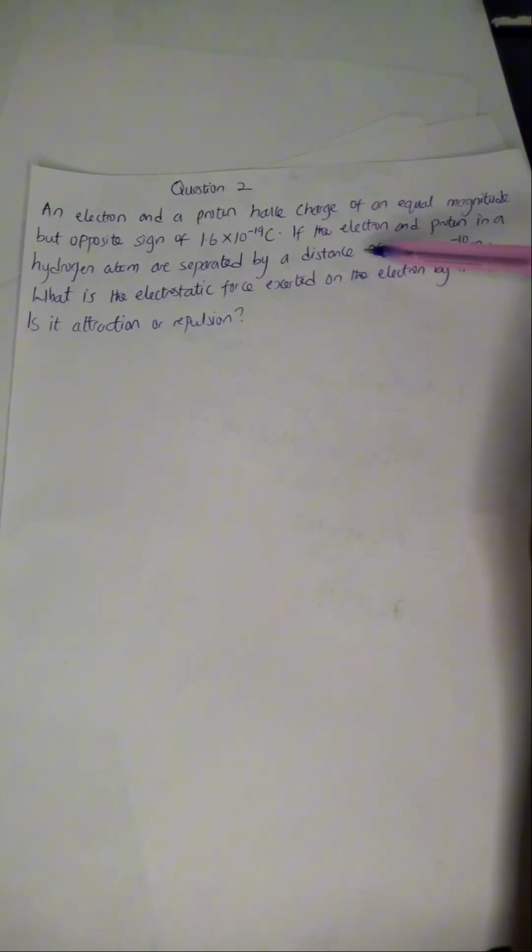So now we have another question, and the question is: an electron and a proton have charge of an equal magnitude but opposite sign of 1.6 times 10 to the power minus 19 coulomb. If the electron and proton in a hydrogen atom are separated by a distance of 0.5 times 10 to the power minus 10 meter, what is the electrostatic force exerted on the electron by the proton? Is it attraction or repulsion?